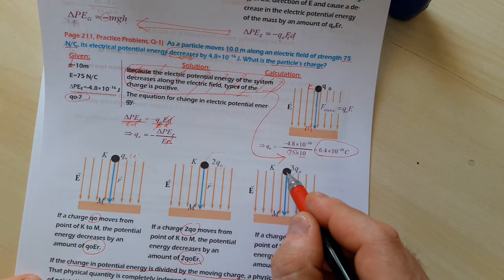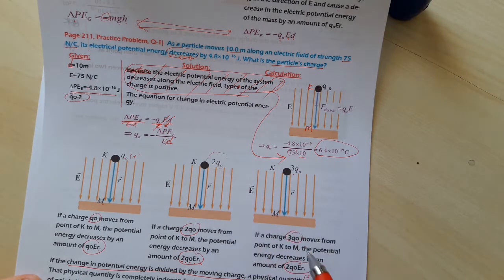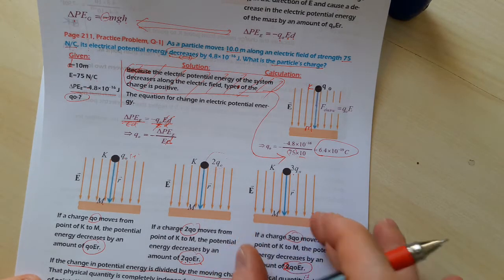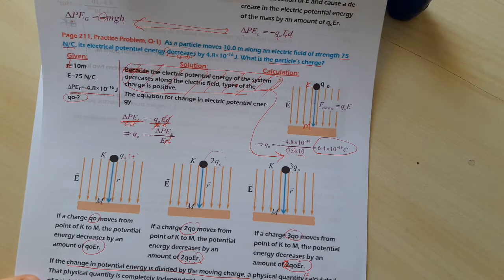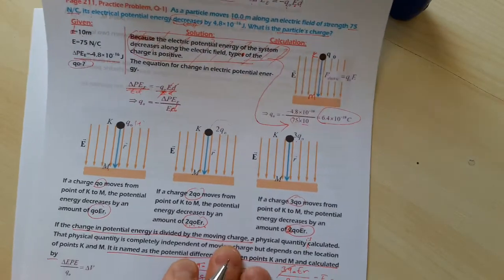If you put a charge 3Q0 at point K, the change in electric potential energy also triples, 3 times Q0ER. However, when you divide this change in electric potential energy by the charge, you get the same number. So let's divide it. 3Q0ER divided by 3Q0, they simplify, so you get ER. Here, 2Q0ER divided by the charge 2Q0, they simplify, you get ER.